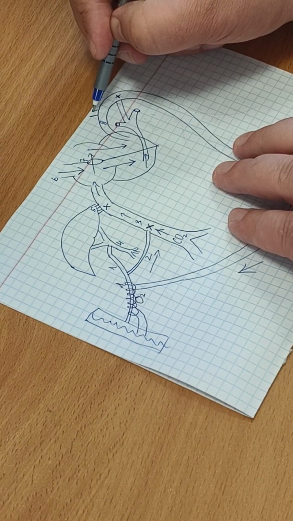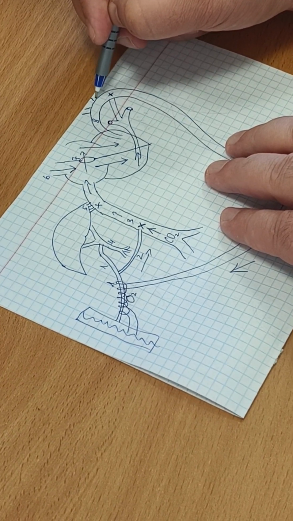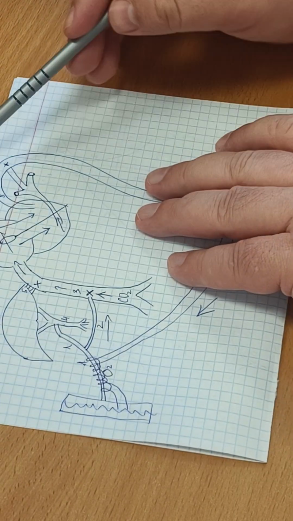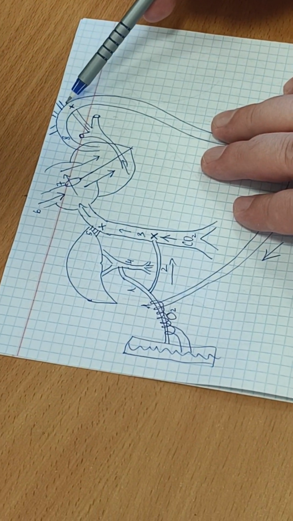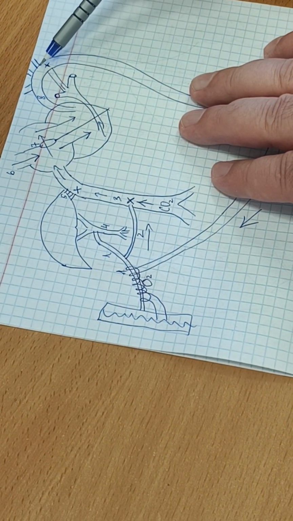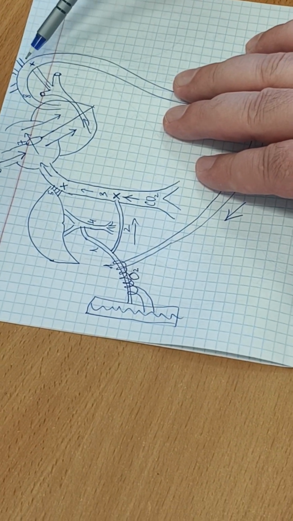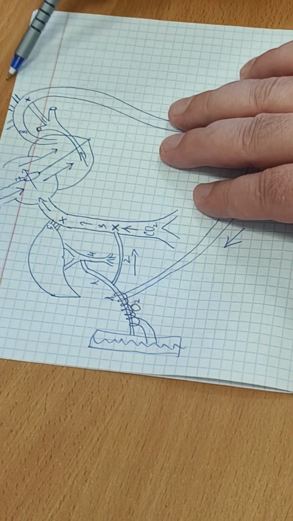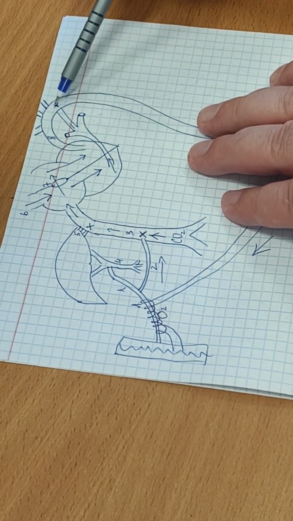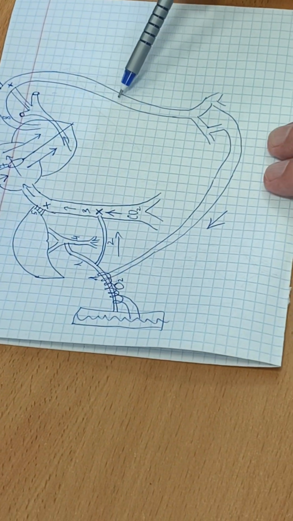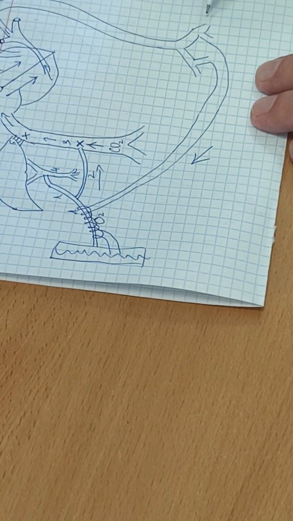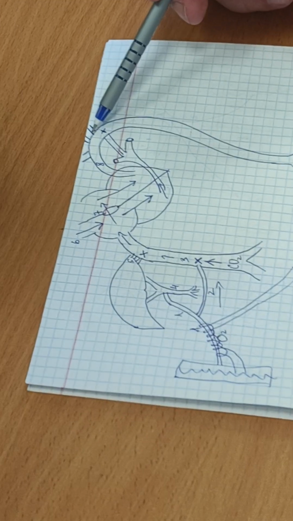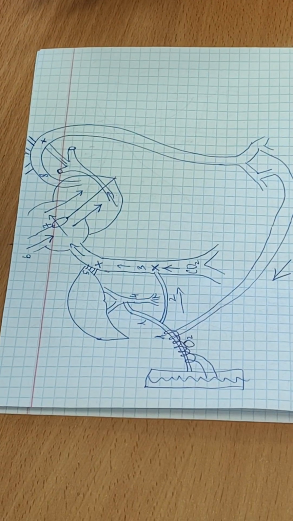What is it? Brachiocephalic trunk, left common carotid, and left subclavian. Why do I draw these branches? Because the ductus arteriosus opens into the aorta below the left subclavian. That is why blood which goes to the head and neck and upper extremity is richer with oxygen than blood which descends through the aorta to other organs. Clear? Because the ductus arteriosus opens into the aortic arch below the left subclavian artery.